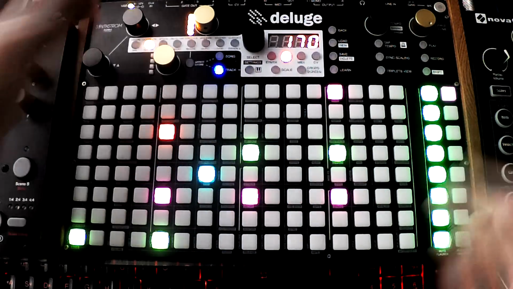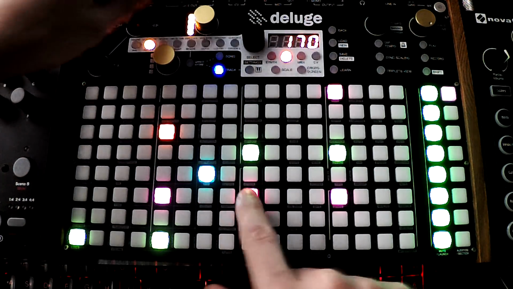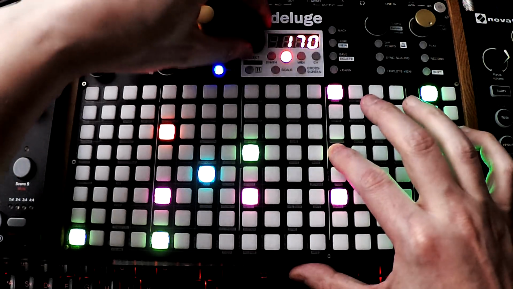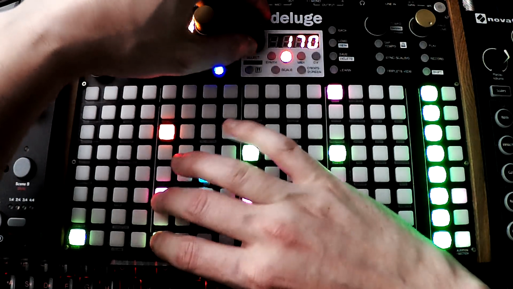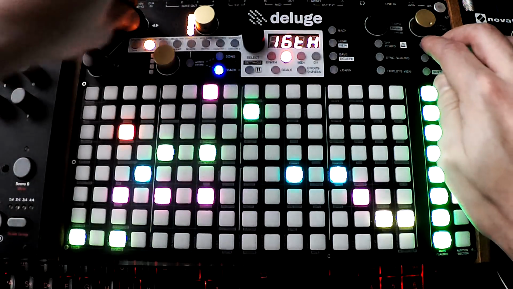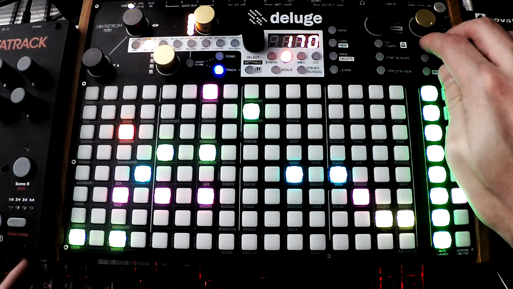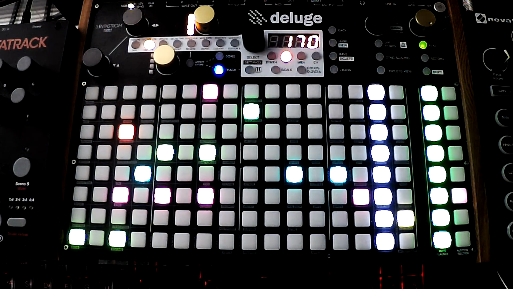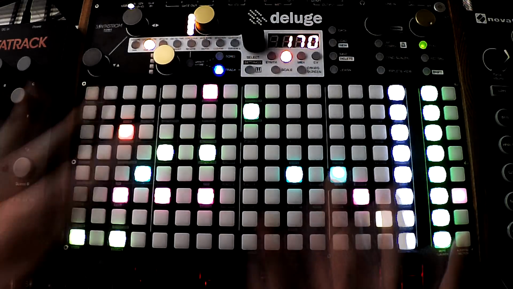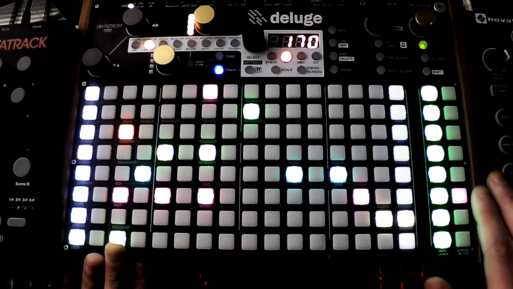And not only that, but we can use conditionals. So I could make this trigger 50% of the time, maybe this one 70. These two will make it 20% of the time. So you can do that all the way through here if you wanted. So the beat as it plays will change depending on how I set those conditionals.